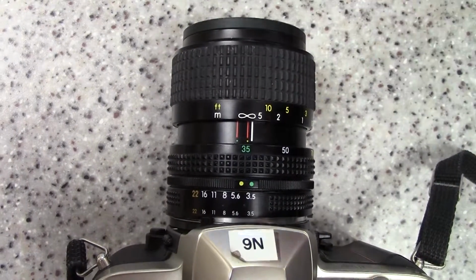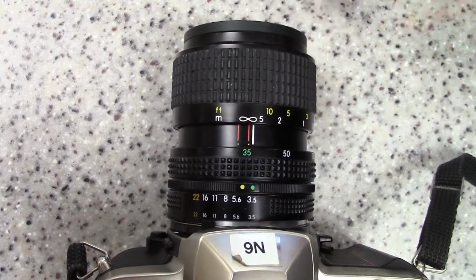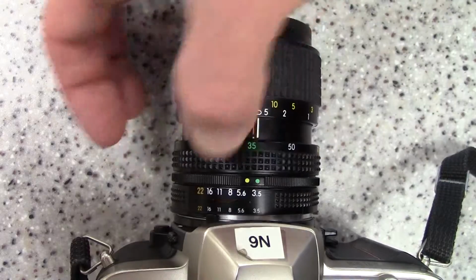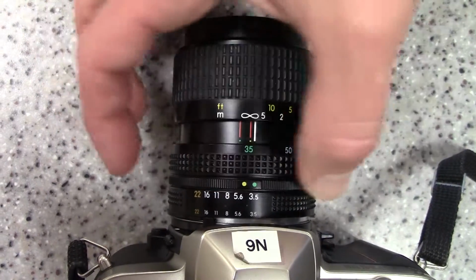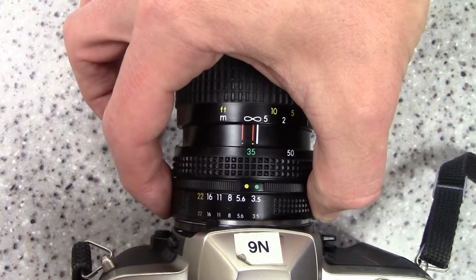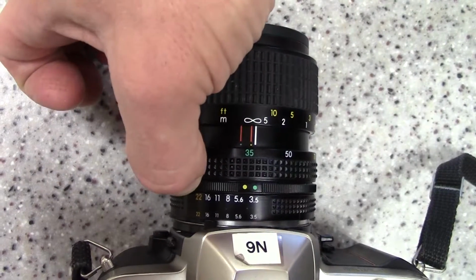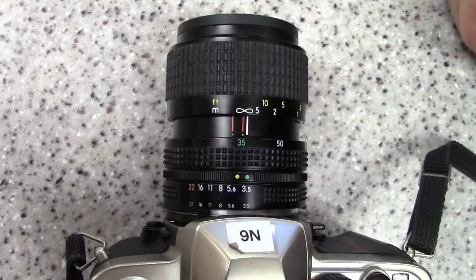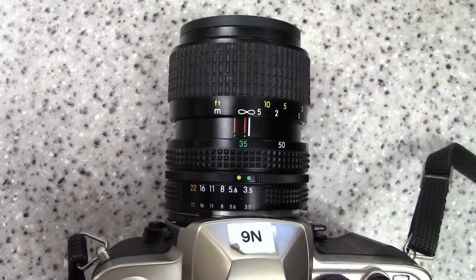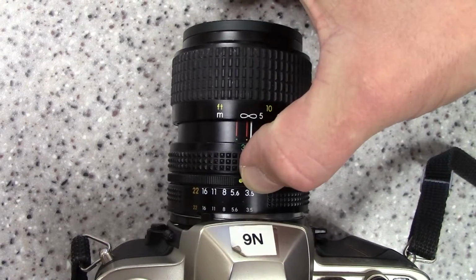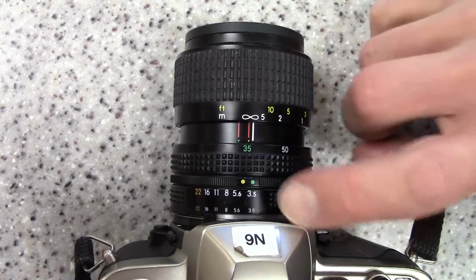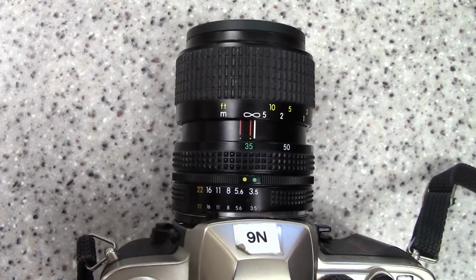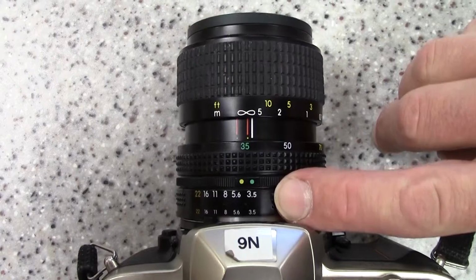And the reason for that is because these numbers represent fractions. So if you think of it in terms of fractions of a whole number, say an eighth of a whole number is a larger section than, say, a 16th or a 22nd of a whole number. So the larger the number, the smaller the opening, or the less amount of light that's coming through. The smaller the number, the larger the opening of the lens, or the more light that's coming through. We'll come back to apertures in a moment.